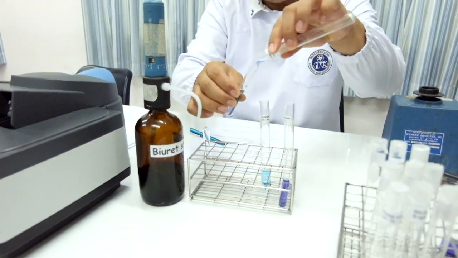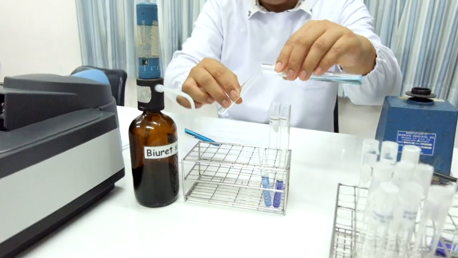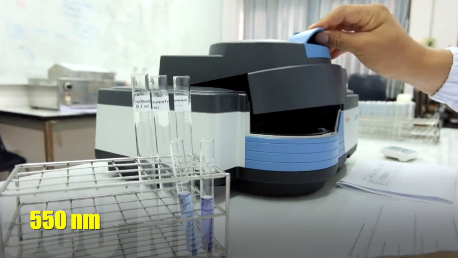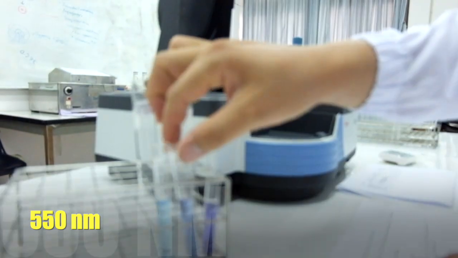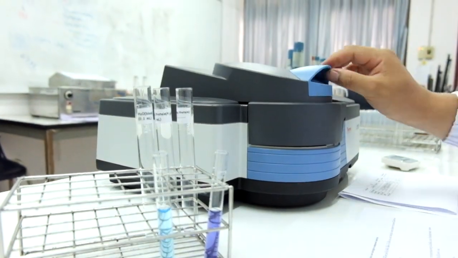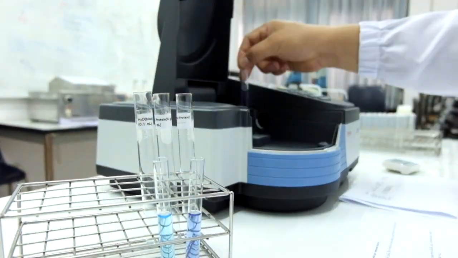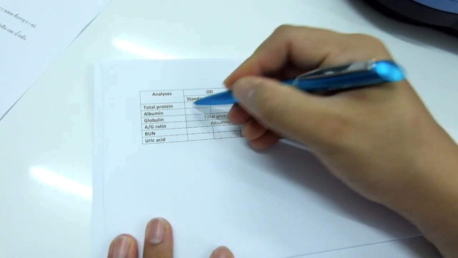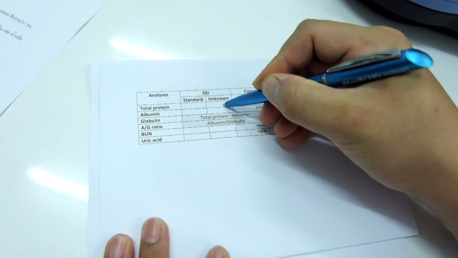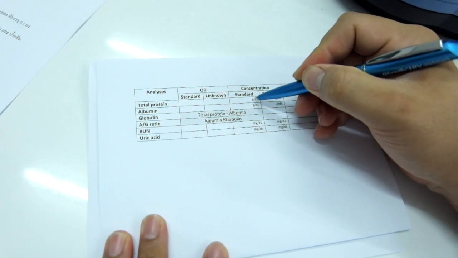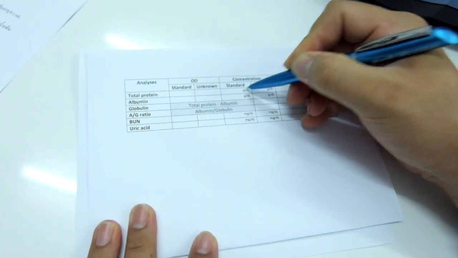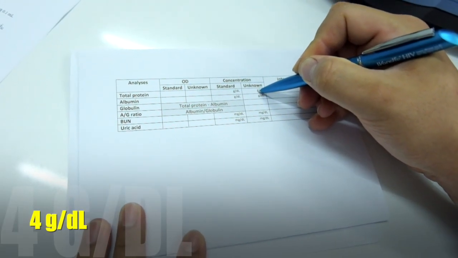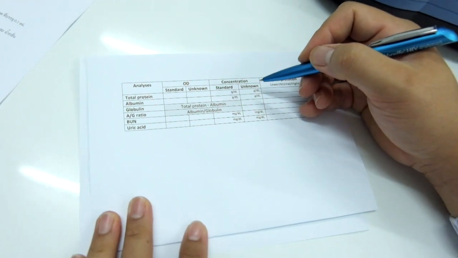Determine the absorbance in the unknown serum and the standard protein at the wavelength of 550 nanometers and set 0 with the water tube. Record the absorbance and calculate for the protein concentration from the standard absorbance value with 4 gram per deciliter in the concentration. Take a note of the result finally.